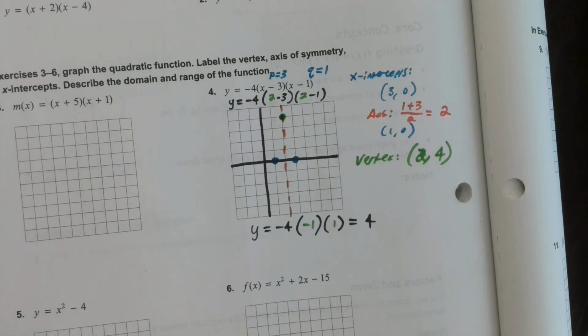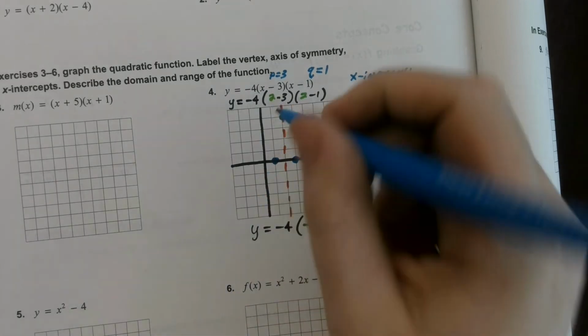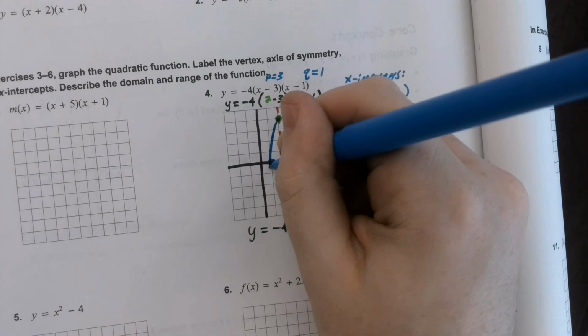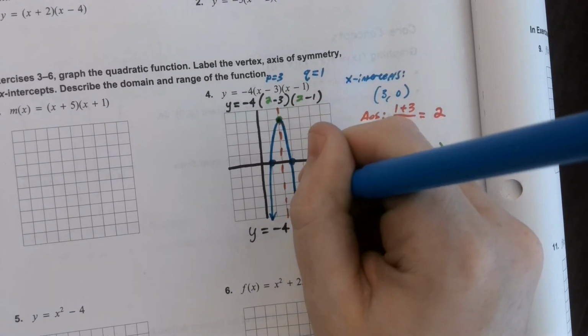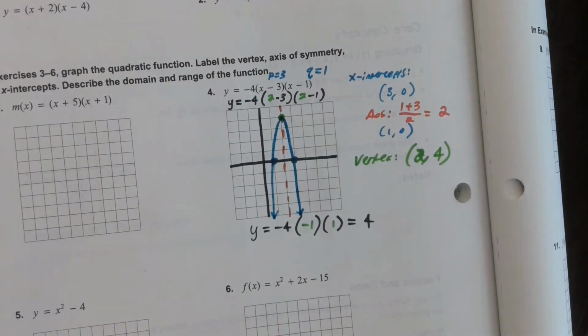Our parabola then is going to look like so. It's going to be a very stretched out vertically parabola, and it's going to be flipped.